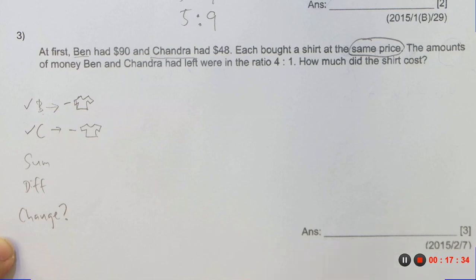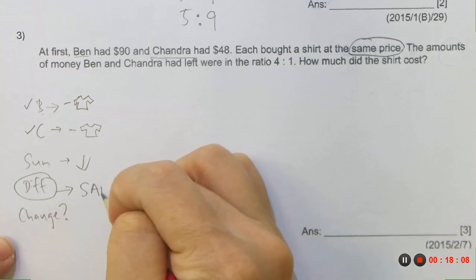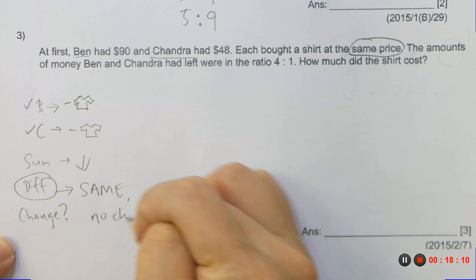Let's look at the sum. If I put Ben and Chandra together, did their amount of money change at the end? Yes, still change because both of them spend money, correct? So both their money will drop because they bought and spent money. Then let's talk about the difference here. Both of them spent the same amount of money. What tells you about the difference? Same. No change.